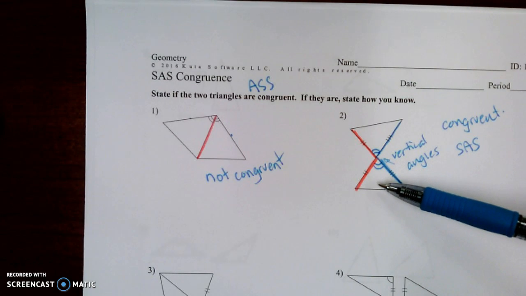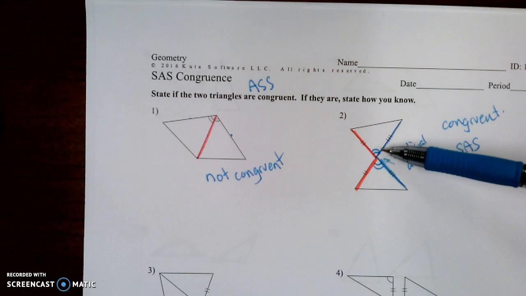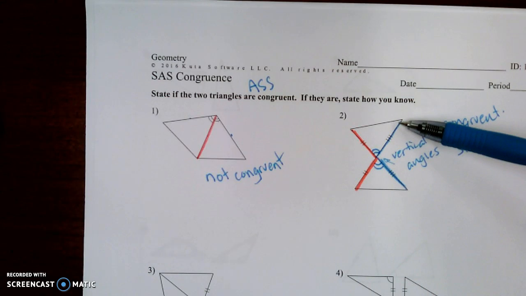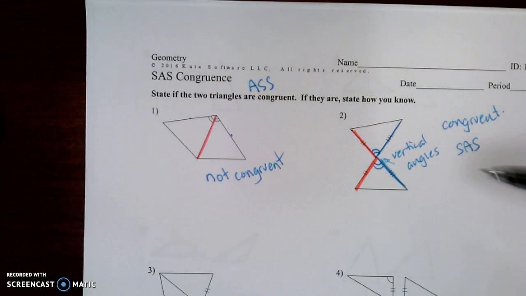All right? So, again, you need to know that two sides from one triangle match or are congruent to two sides from another triangle, and also that the angle in between the two sides matches the angle in between the other two sides. It has to be in between. It can't be off to the side. That would be angle side side, and that doesn't work.